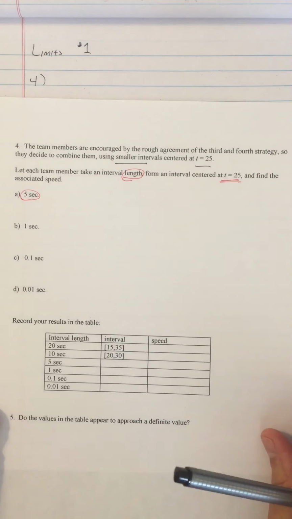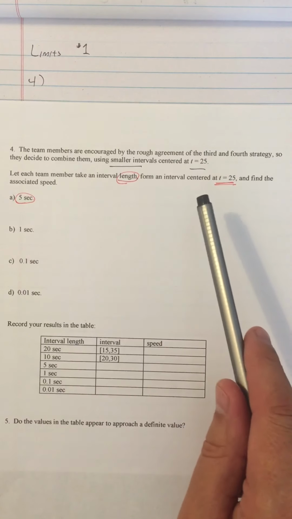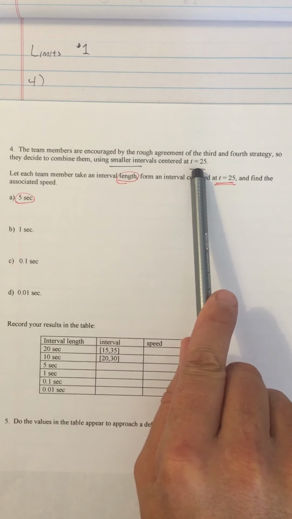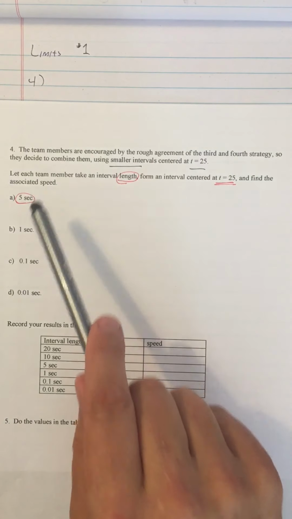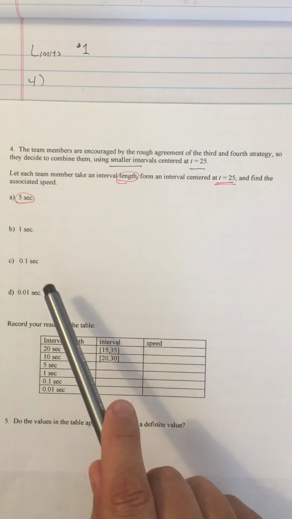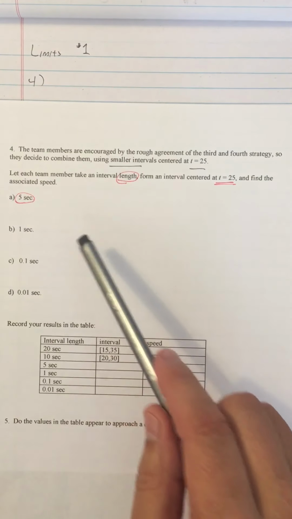So now we're doing limits number 1, number 4. Again, we're talking about taking our time interval and keeping our interval centered at 25, but using shorter and shorter increments of time. So they're going to use 5 seconds, 1 second, 1/10 of a second, and 1/100th of a second. And we're going to see if we observe a trend or a pattern as we do that.